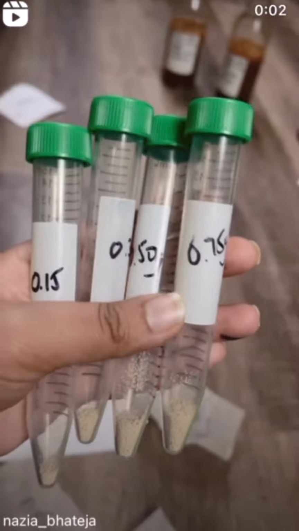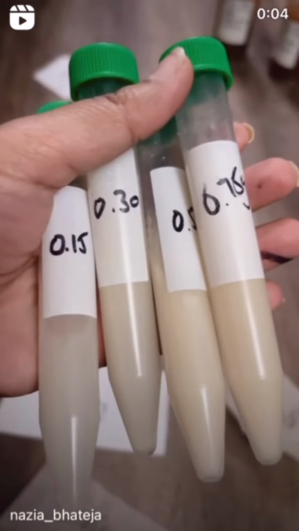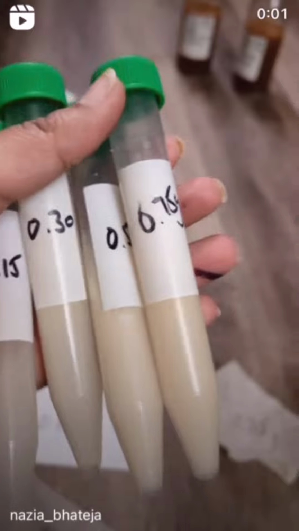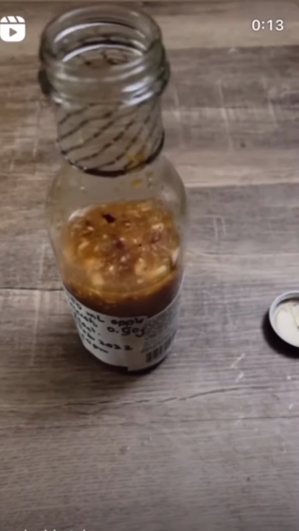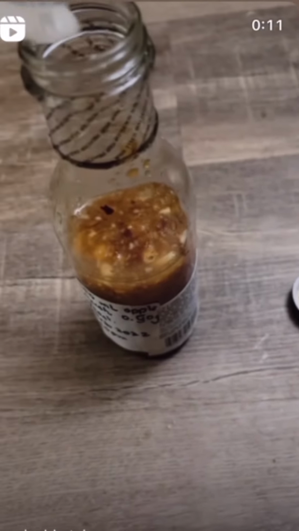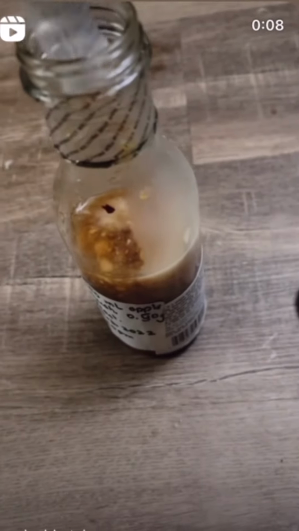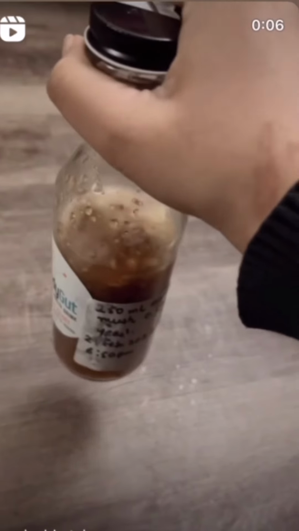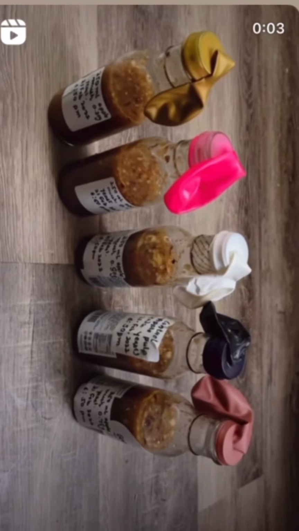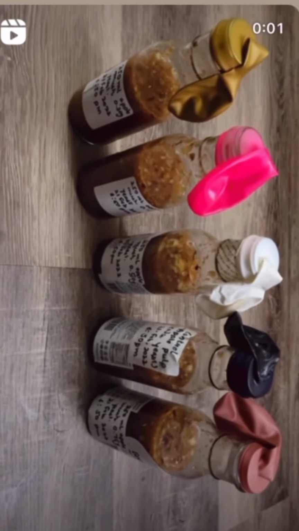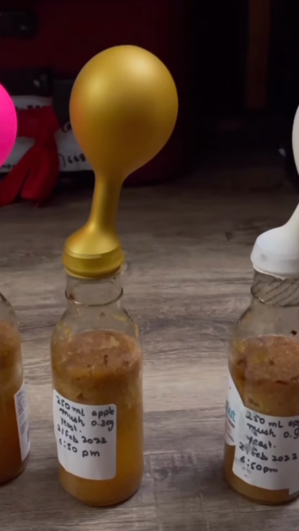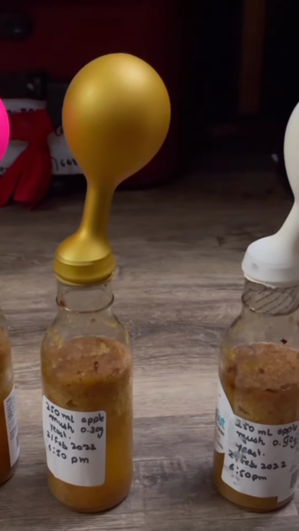Then the yeast is put in different tubes for activation, and the yeast is set aside for 10 minutes for activation. 10 minutes has passed, so I am mixing the activated yeast with the fruit pulp and then mixing it properly by swirling. After that, I attached balloons on all the bottles, and the darkness is provided by a blanket. So let's start measuring carbon dioxide now.